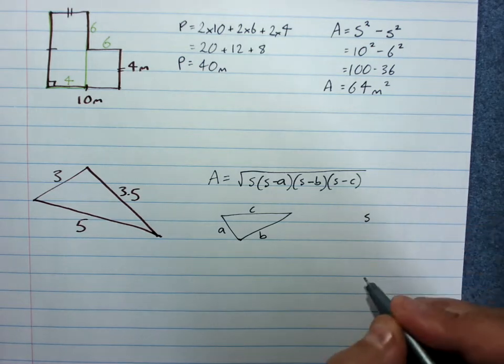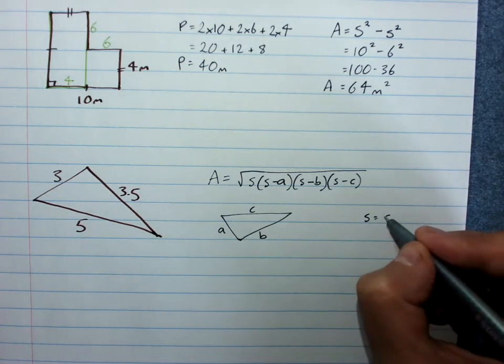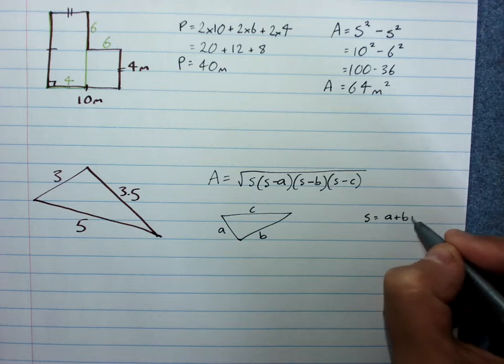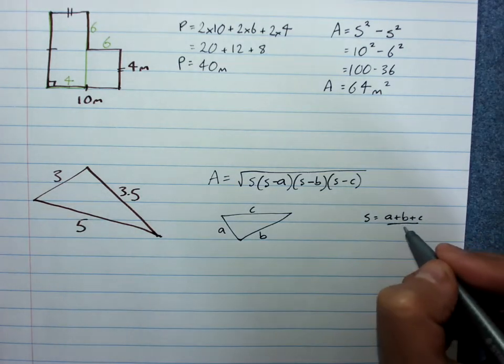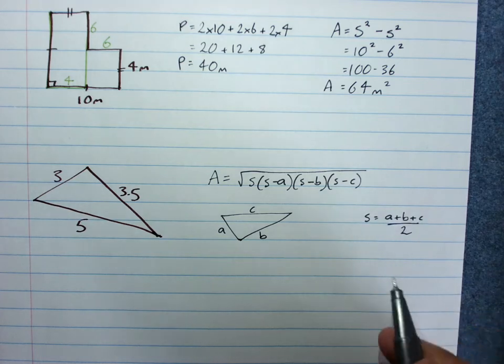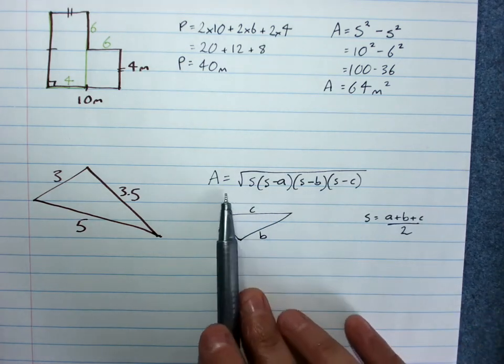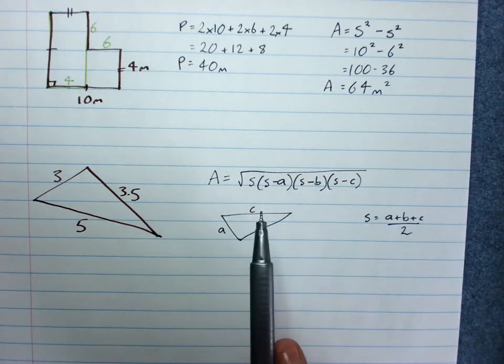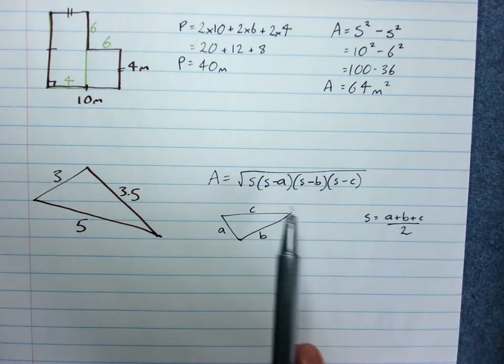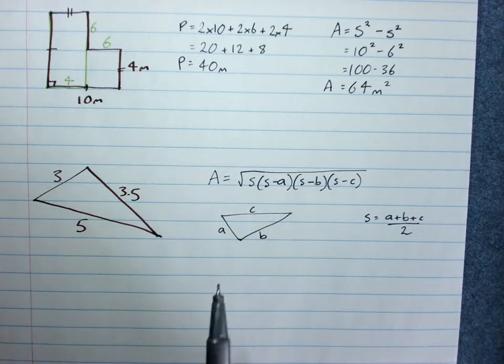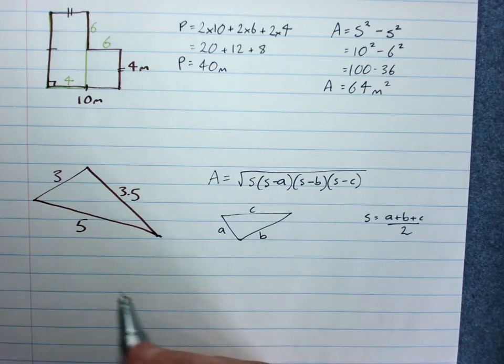And S is A plus B plus C, which is the perimeter of the triangle obviously, but divided by 2. So when we use Heron's formula, we do need to find S and then put S along with all the side lengths into this formula.